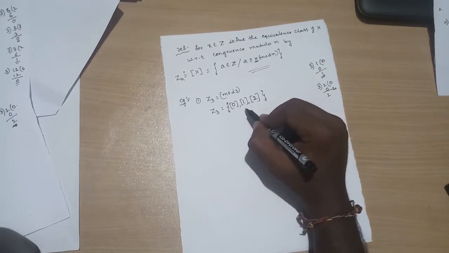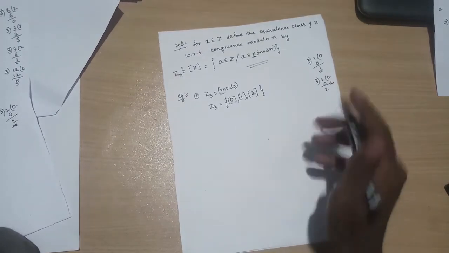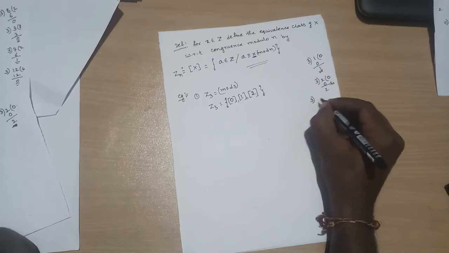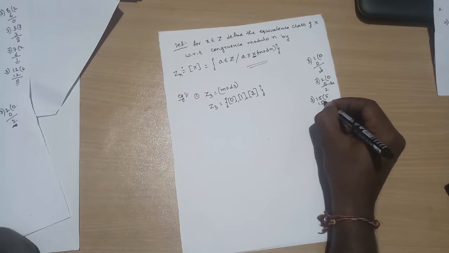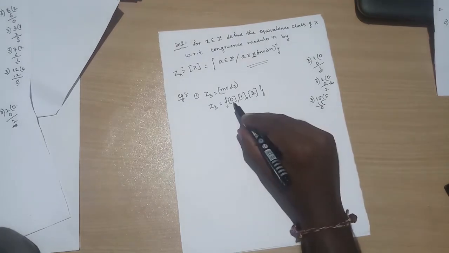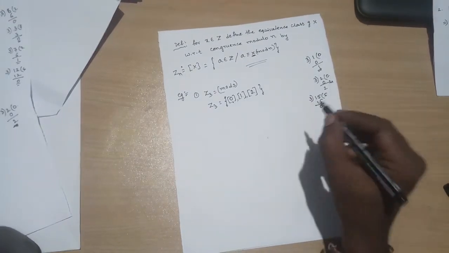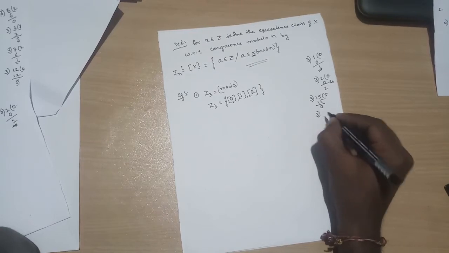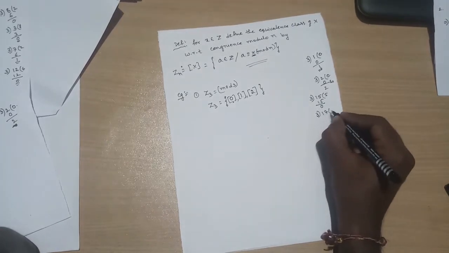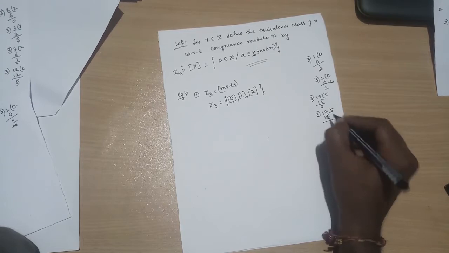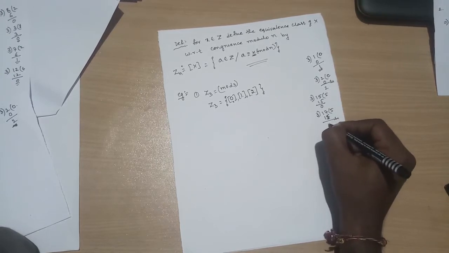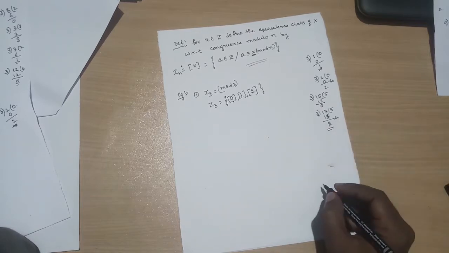Only these numbers come up, no other numbers. For example, if I take 15, 3 fives are 15, remainder is 0. Next, 17: 3 fives are 15, subtract, and the remainder is 2.